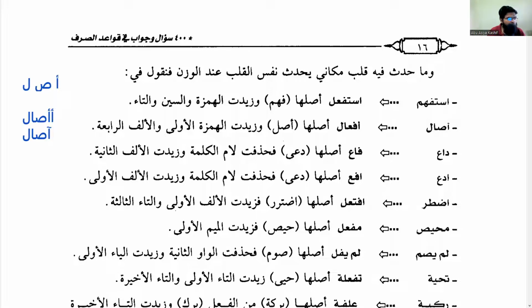Asula, ya'sulu, firmly rooted. But we want asal. Asl is root. Asli, usuli, asil, asala. I cannot find asal, but it's the same meaning, I guess.